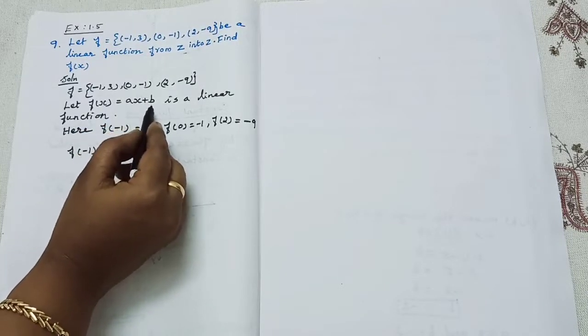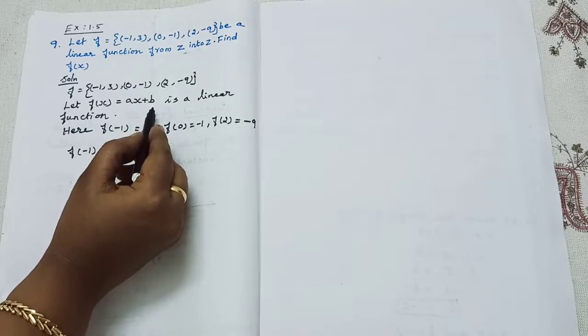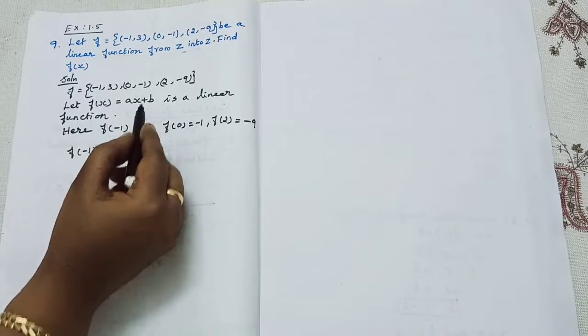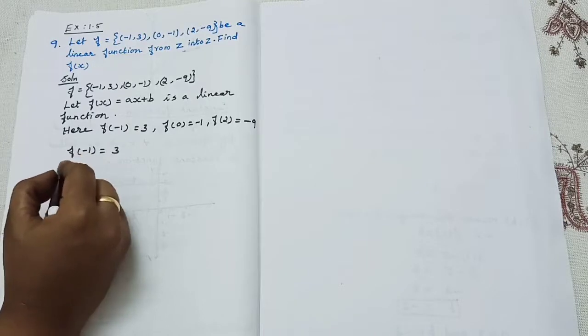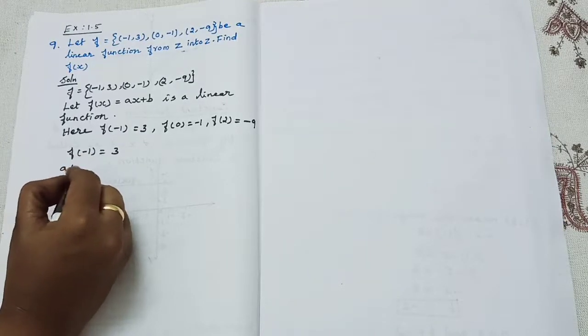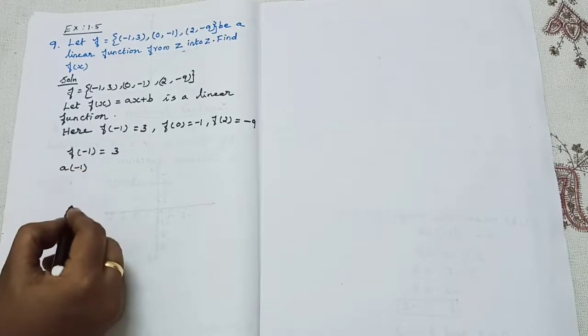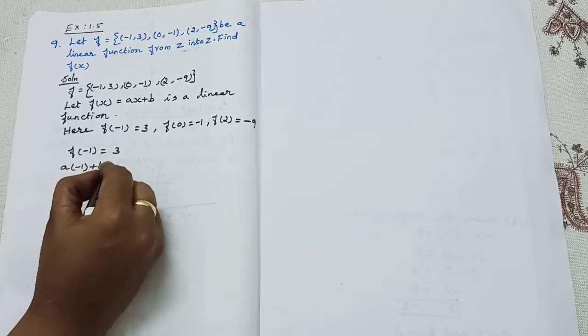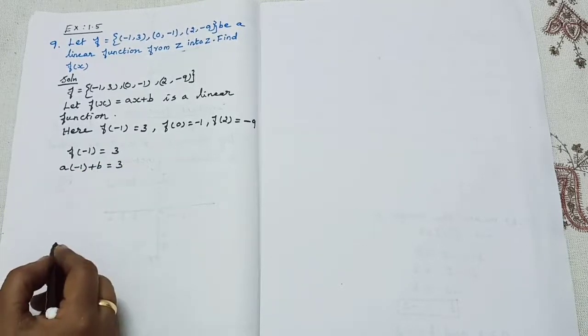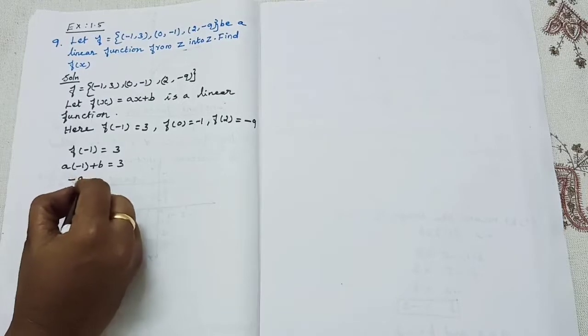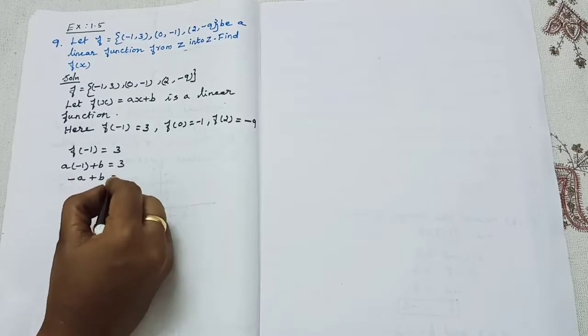Ax plus b, isn't it? Okay, ax plus b. From here, how can we write it? In place of x, we have to substitute minus 1. Okay, plus b is equal to 3. Then minus a plus b is equal to 3.